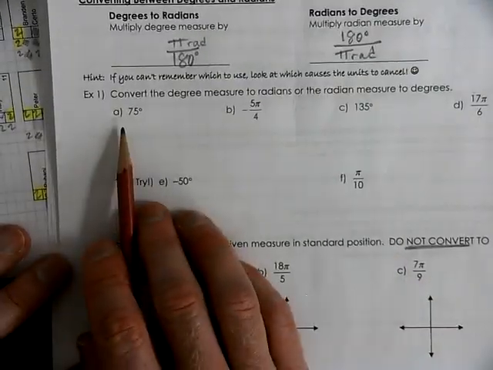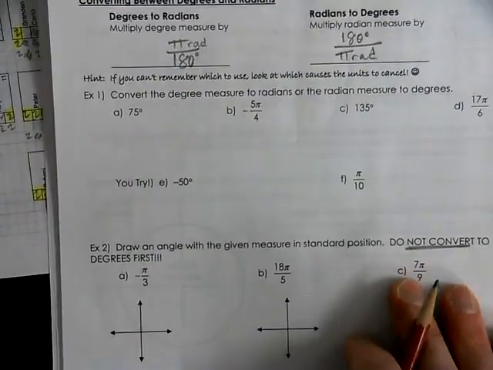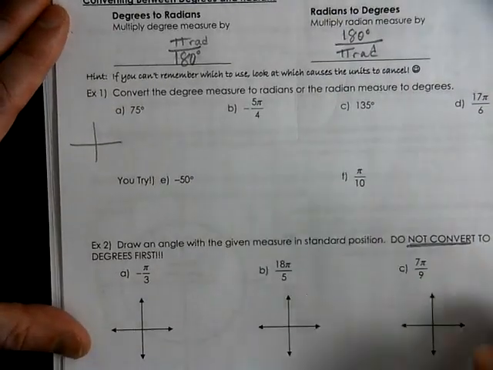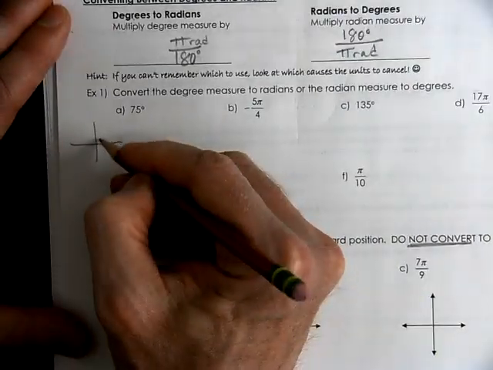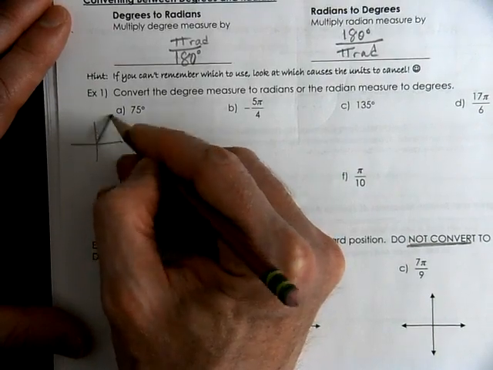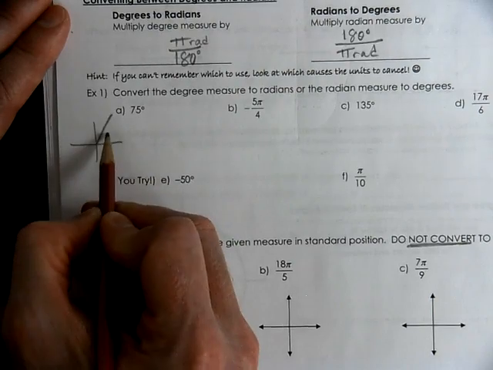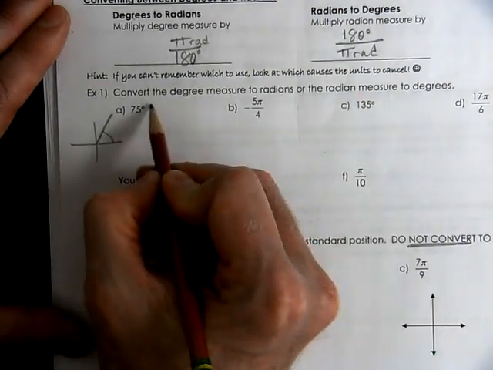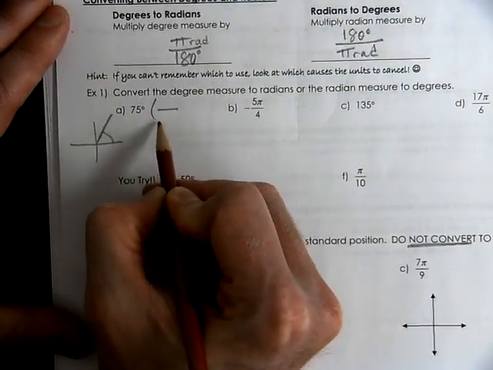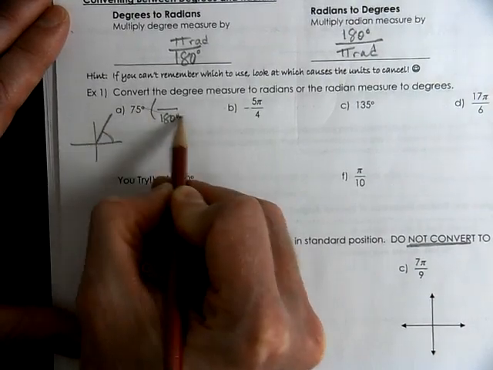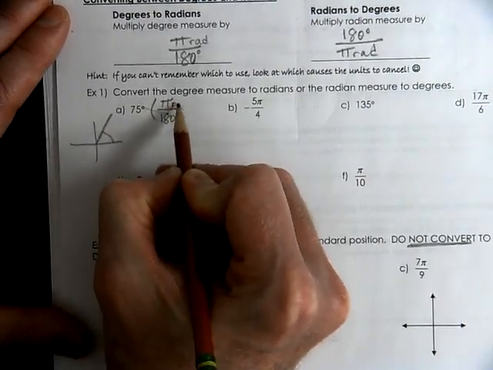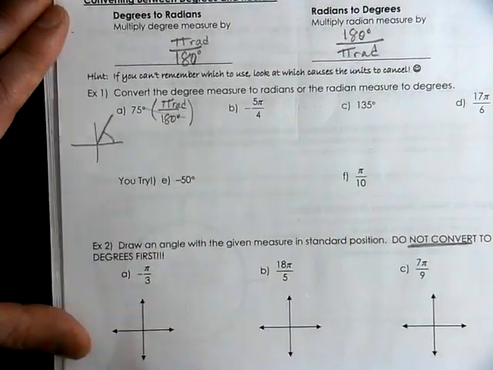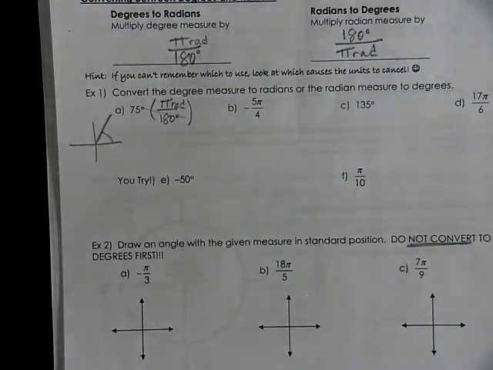So let's take 75 degrees and we can give ourselves a little visual the way we've done it before. 75 degrees would be approximately right there. So what radian is that going to be? Well, if we want the degrees to cross out and we want an answer in radian, then we need radian on top and degrees on bottom. Then we have to go through and reduce this.